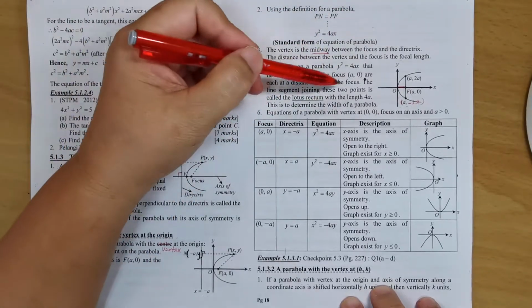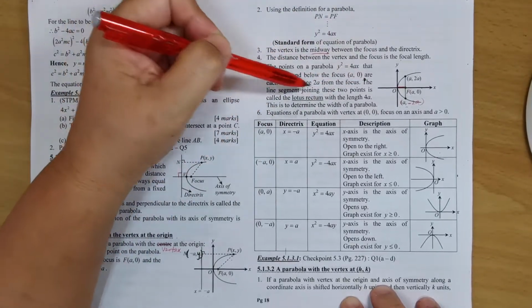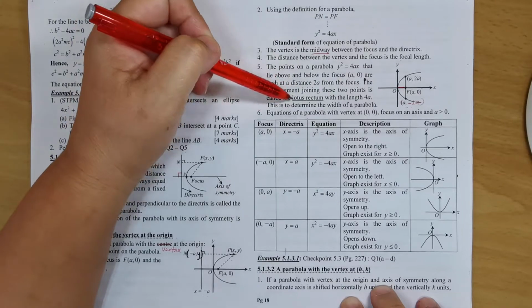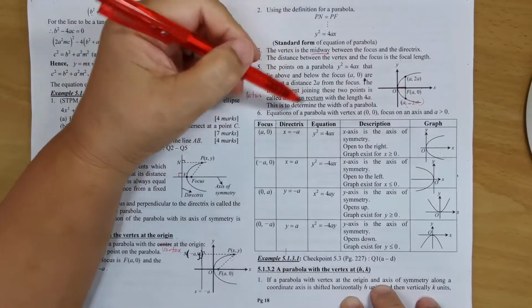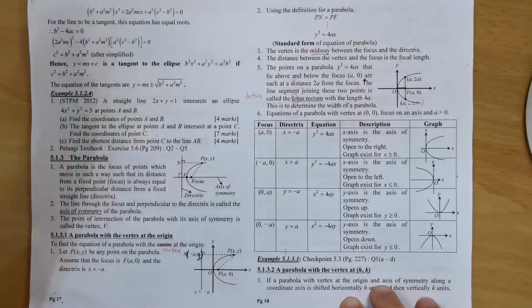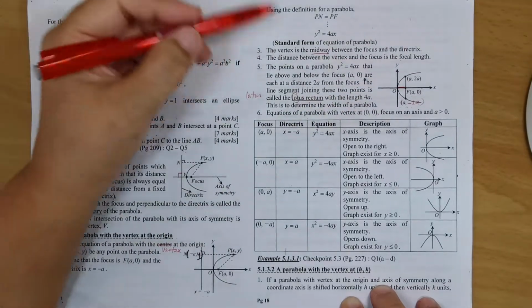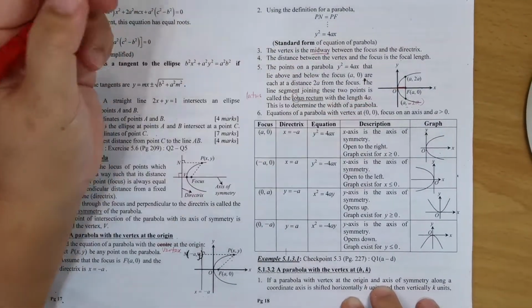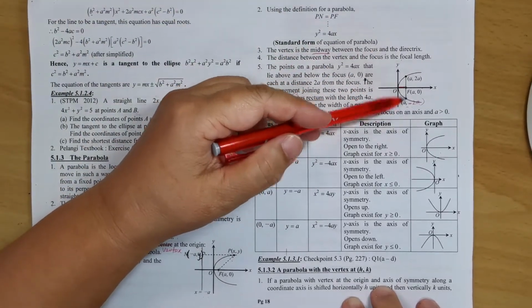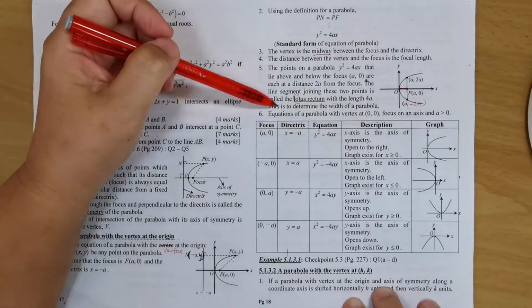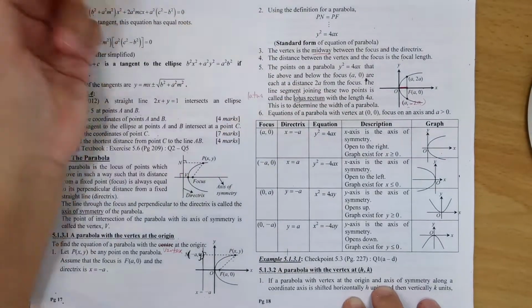Then the line segment joining these two points is the latus rectum. Remember, an ellipse also has a latus rectum, so a parabola also has one. The width will be 4a: 2a here, 2a here, so 4a. This determines the width of the parabola.